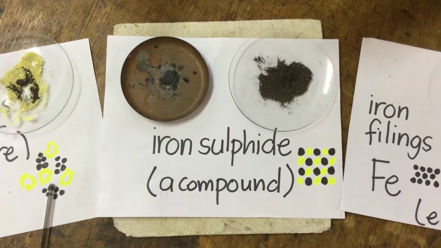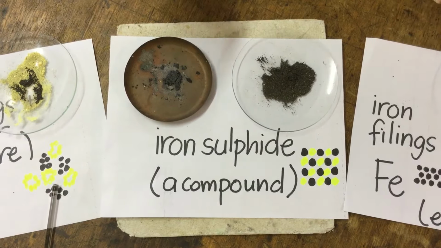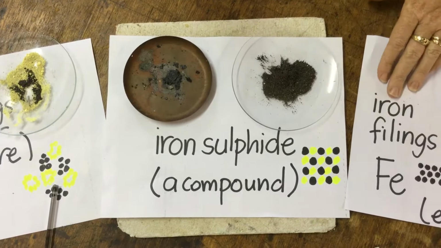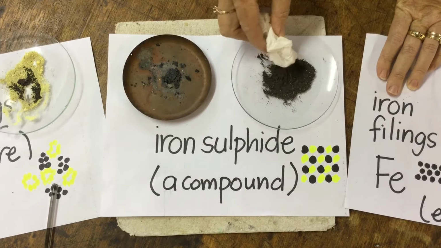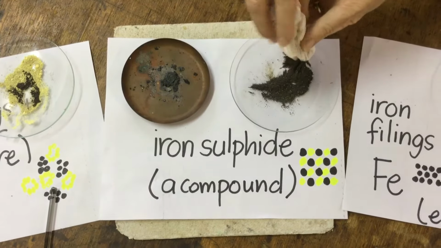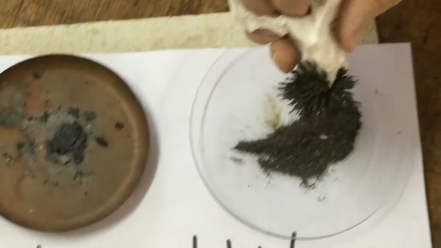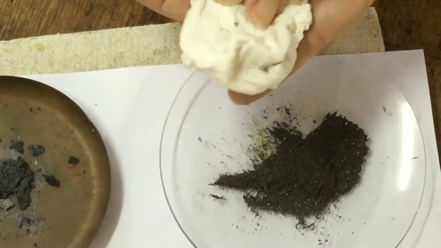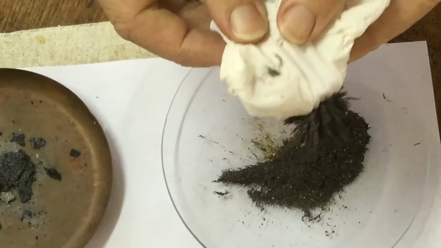Okay, so the iron sulfide compound has cooled now, and I just wanted to show you, we said that one of the properties of iron filings was that it was magnetic, and if I hold this magnet over the top, the iron filings are attracted to the magnet, like that.